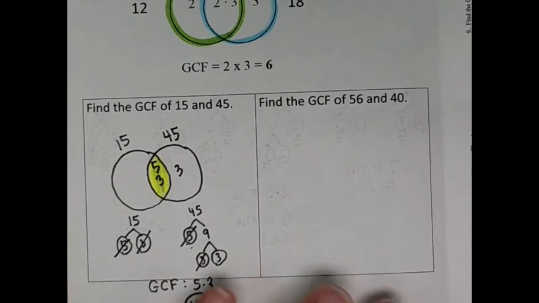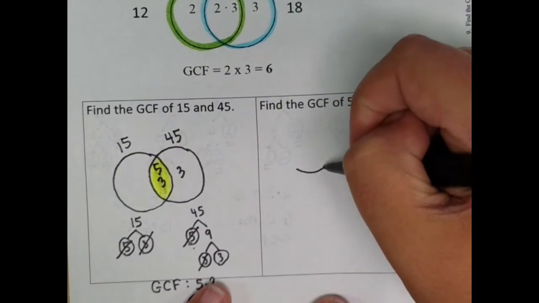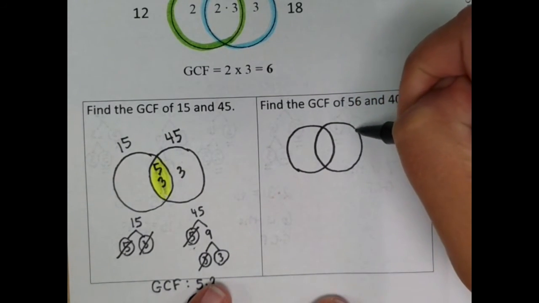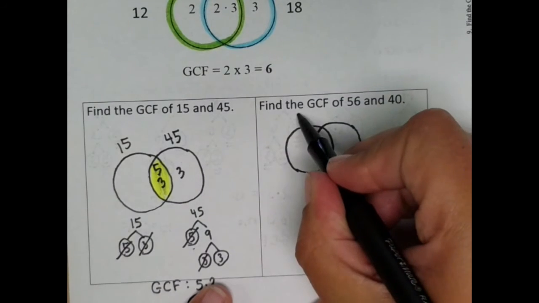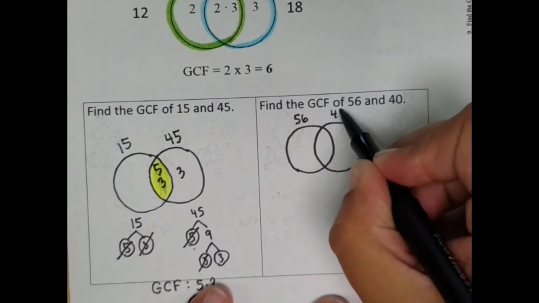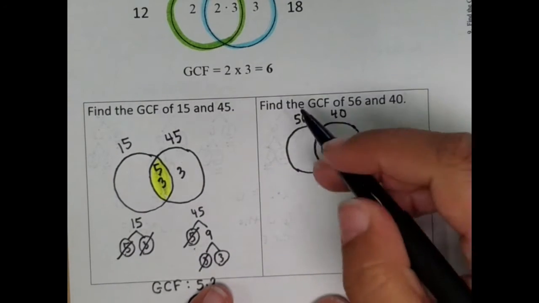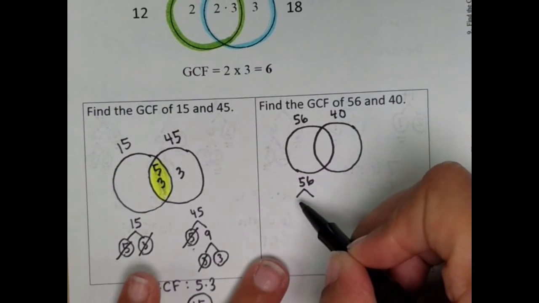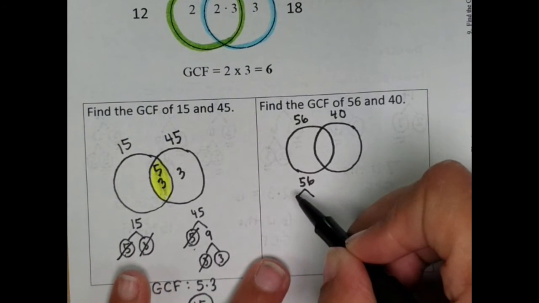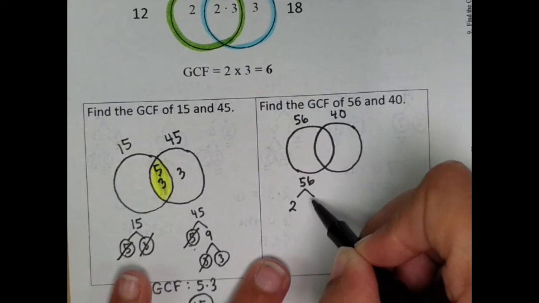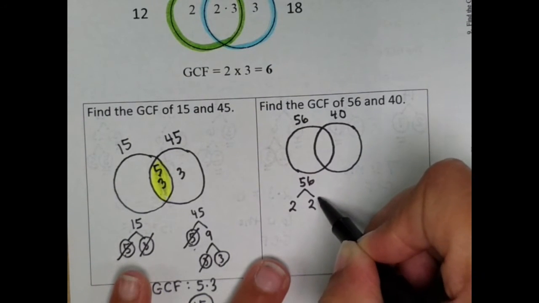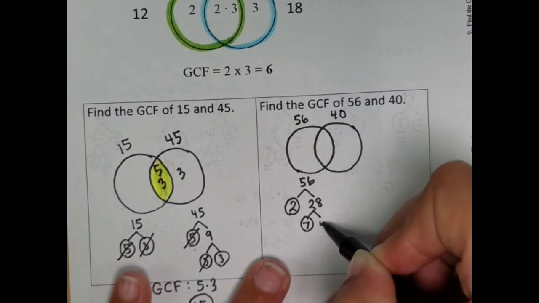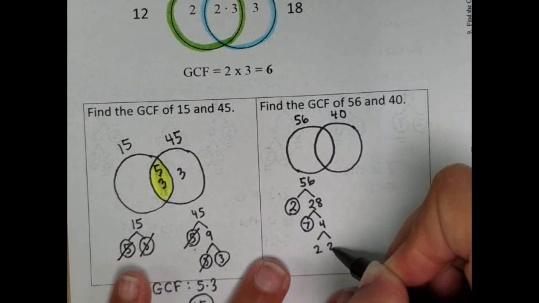All right, let's do another one. Let's do 56 and 40. So 56 and 40 go here. All right, so 56, we're going to break it down. I'm going to break it down with a tree over here. I'm going to break it down by 2 and 28. 28 is 7 and 4. And 4 is 2 and 2.